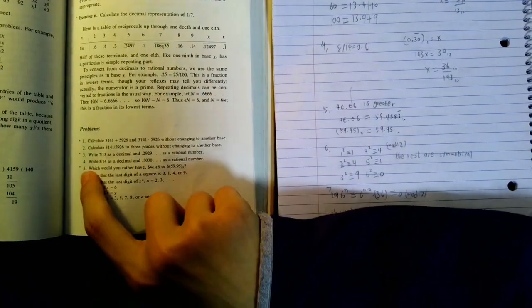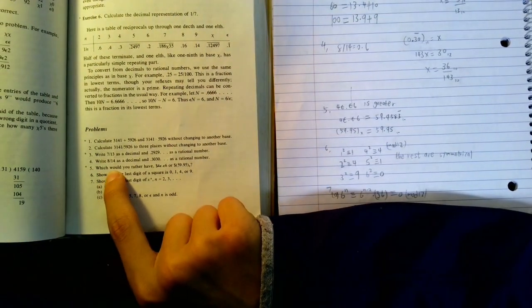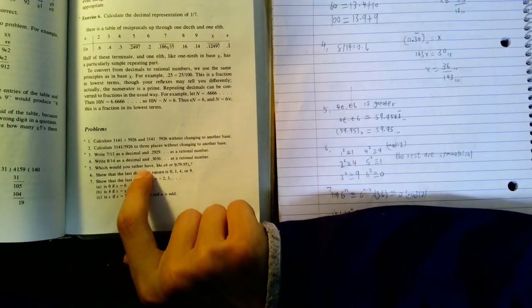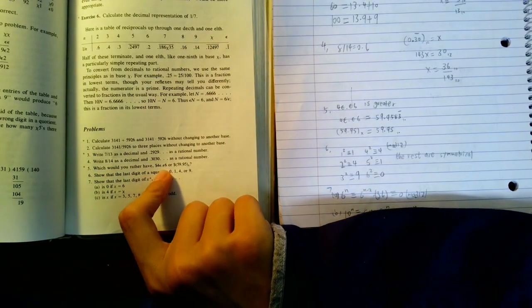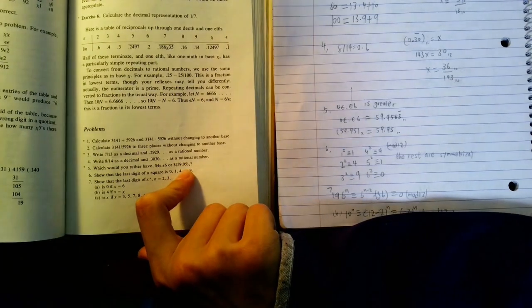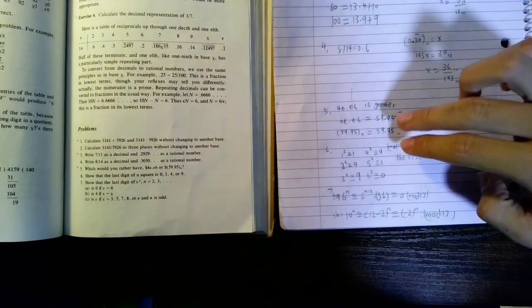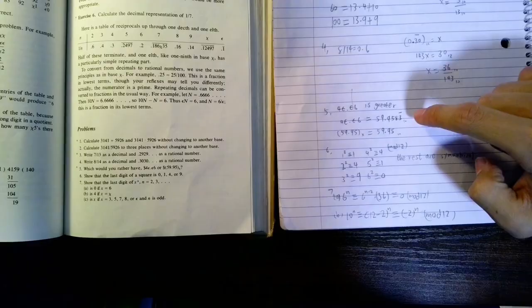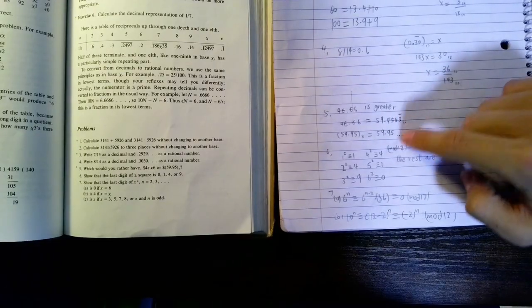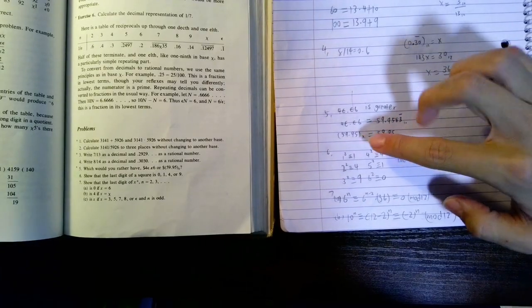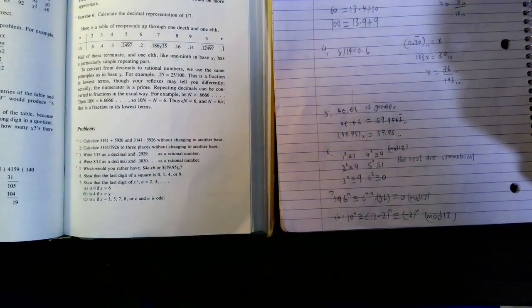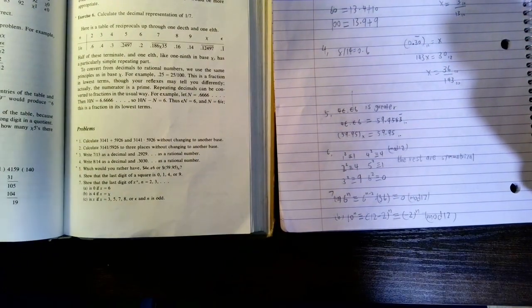Okay. Question 5, which would you rather have, this many dollars or this many dollars? You're going to find that this number is slightly greater because of when we convert it into base 10.